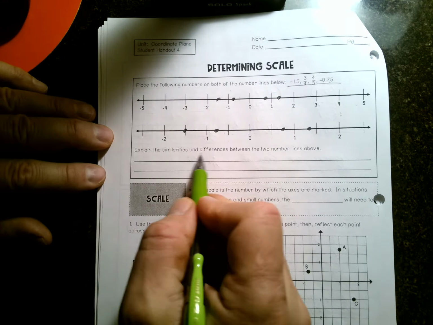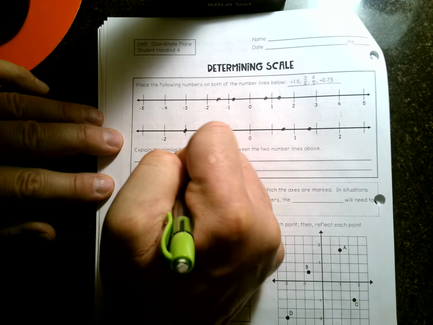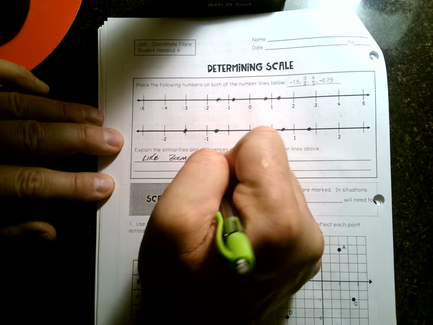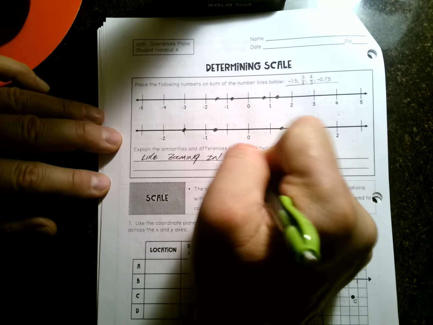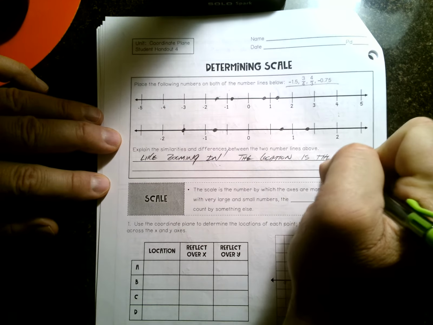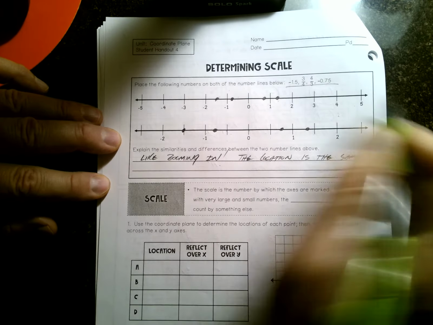Explain the similarities and differences between the two number lines. Well, it's like zooming in. The location is the same, but it looks different. So it does. And why does it look different? Just because the scale is different.